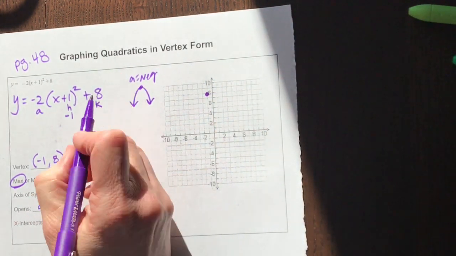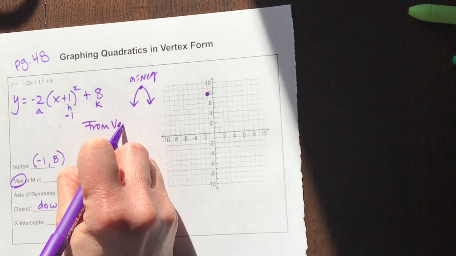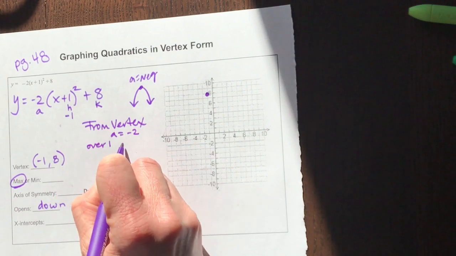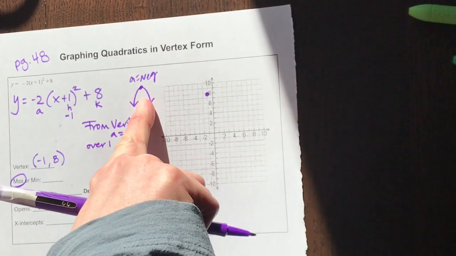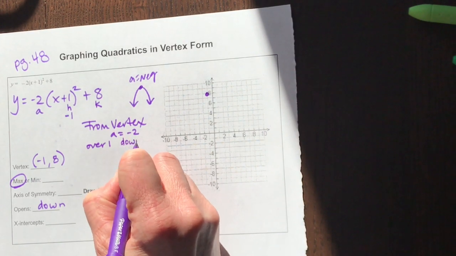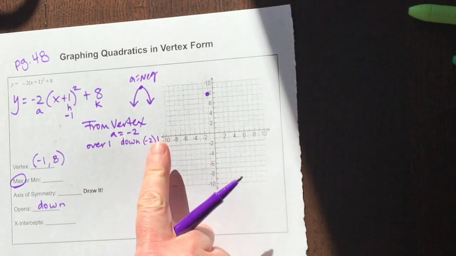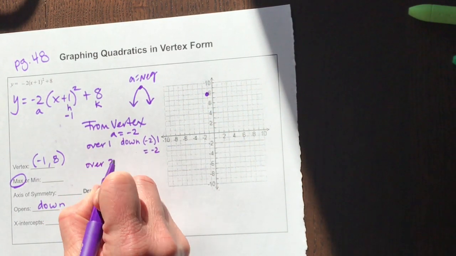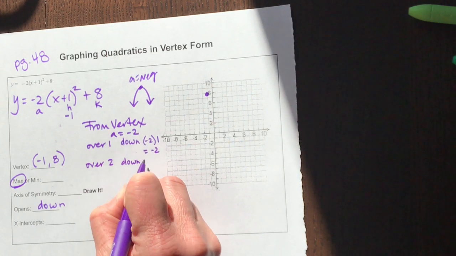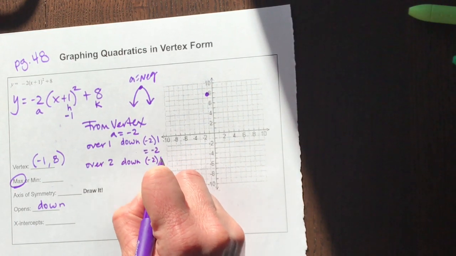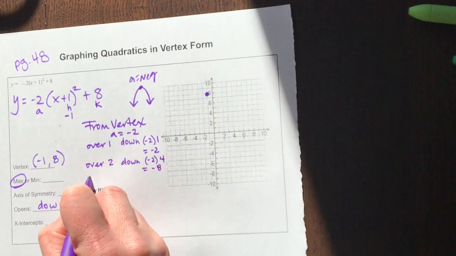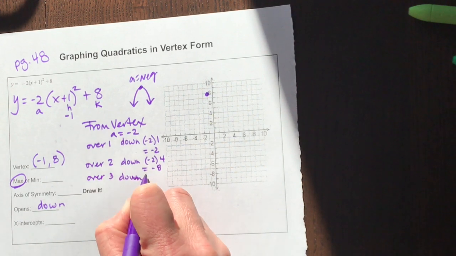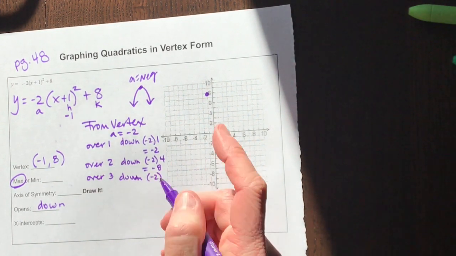Now from my vertex, if my a is equal to -2, I'm going to go over 1. And instead of up, because I said already it's going to go down, we're going to go down my a, which is -2, times my normal movement of 1. So that's going to be down 2. Then we're going to go over 2. Normally we go down 4, but I need to multiply that by my -2, so that's going to be down 8. And then over 3, normally we go down 9, but I have to multiply that by -2.